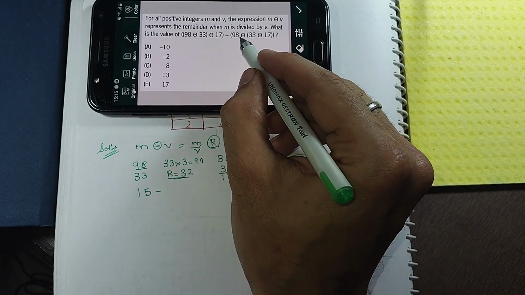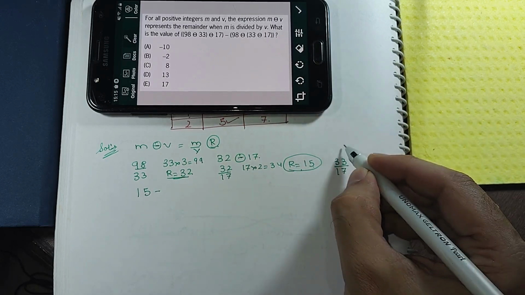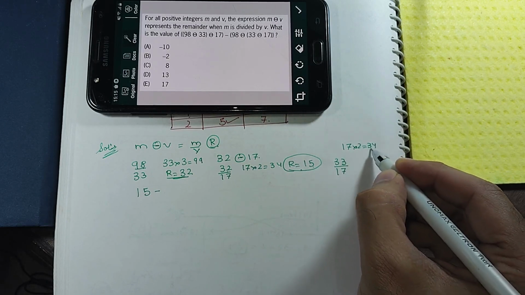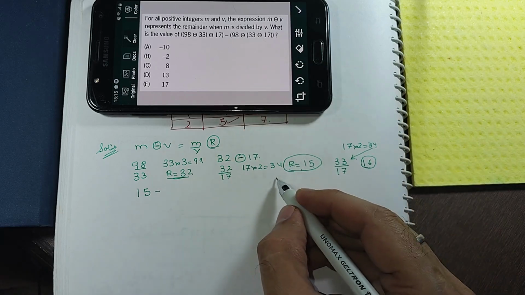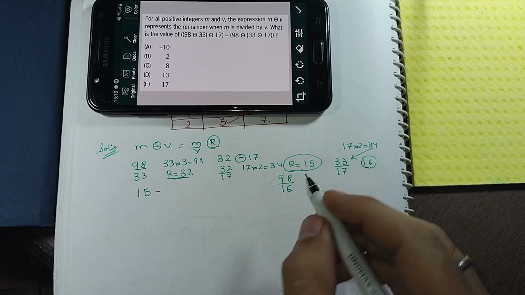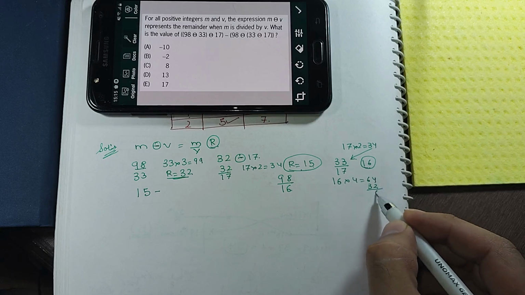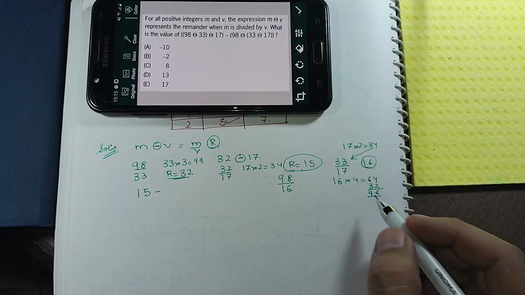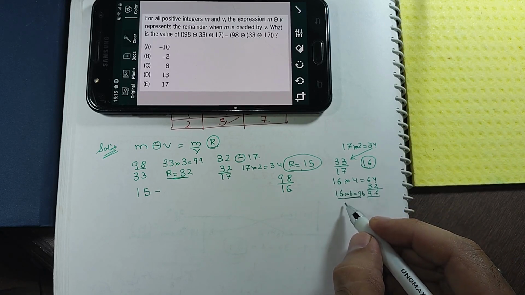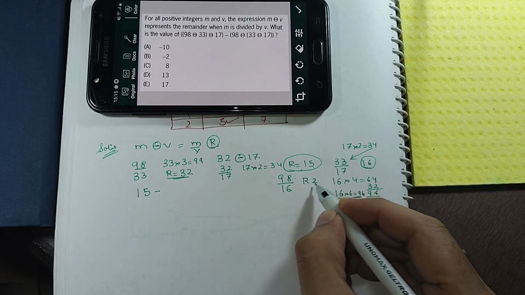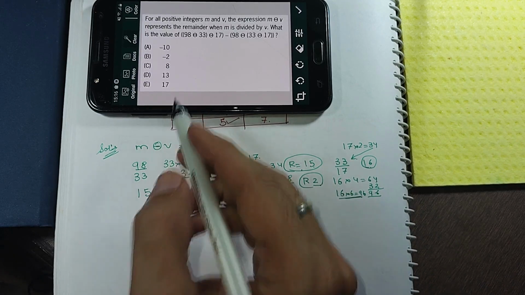Now minus. We will check for this. Now the bracket has been changed to this one. So first we will find out 33 divided by 17. Again 17 into 2 is 34. This is 1 less than this. So this will have remainder 16. Now when 98 is divided by 16, the remainder will be, now 16 times 4 is 64. We will add 32 to it. It will be 96. So that means 16 times 6 is 96 and 16 times 7 will be more, so the remainder in this case will be equal to 2. So basically we need to find 15 minus 2. So that will be equal to 13. The right option will be option D.